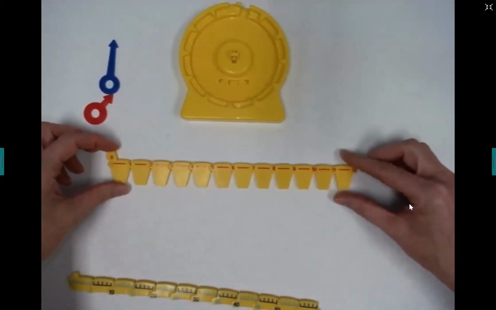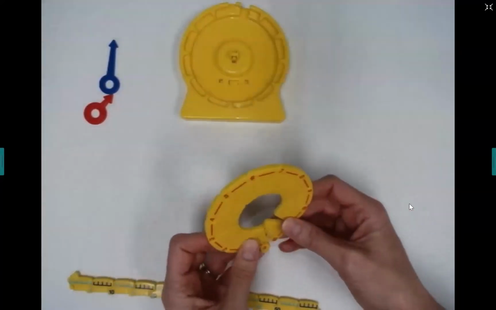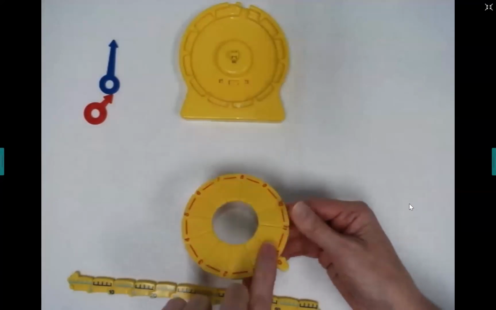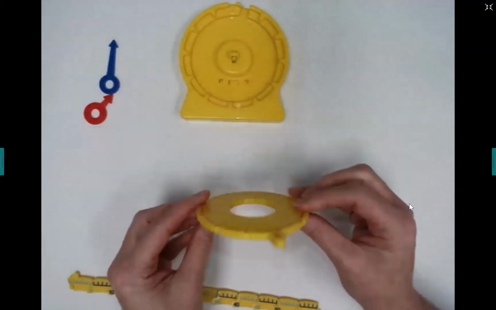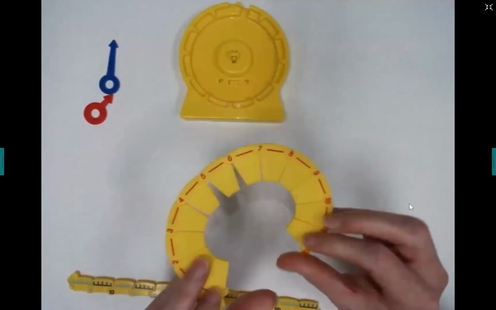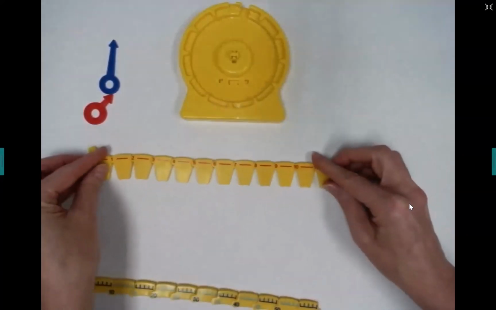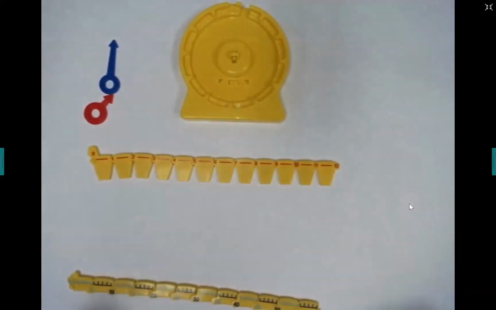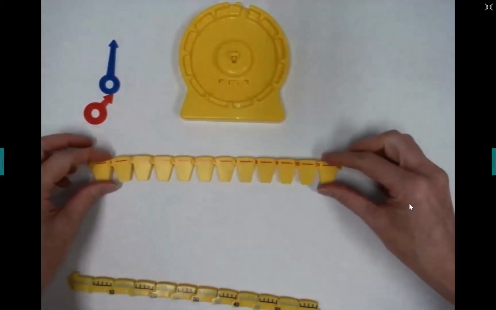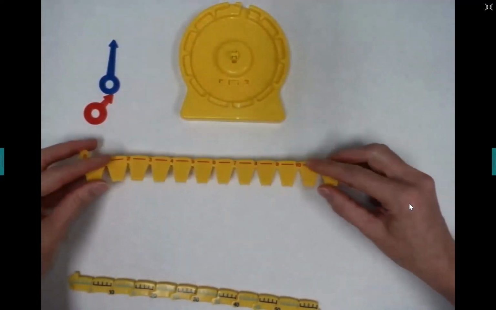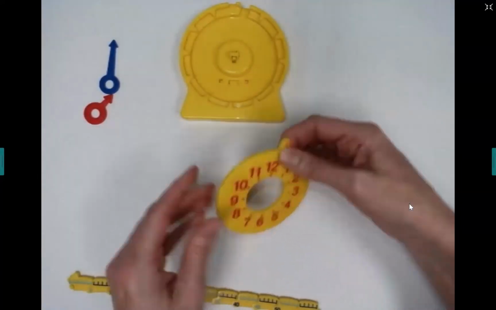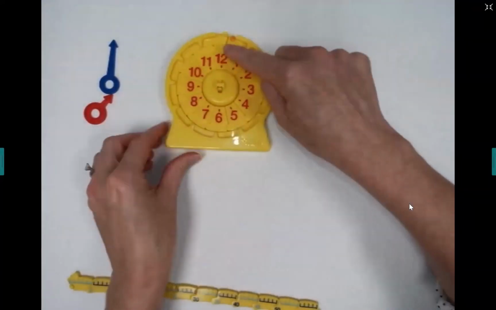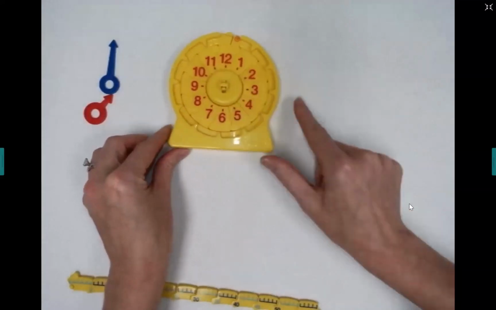So we can straighten it out, and we can also put it back together and make that circle to make that connection. We will also be using this number line part when we get to elapsed time as well. This will help make those 1 hour jumps moving forward and backward. But for now, we're just going to make the connection that the numbers on a clock are just a round number line.